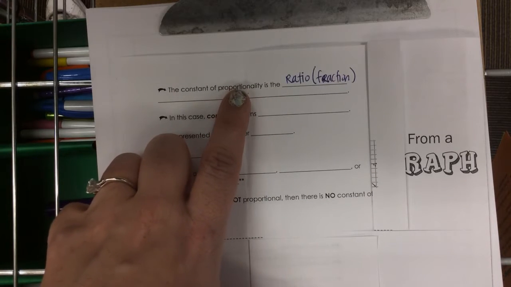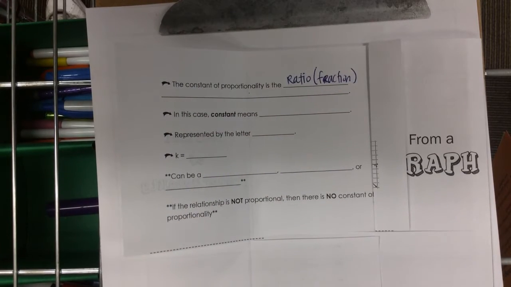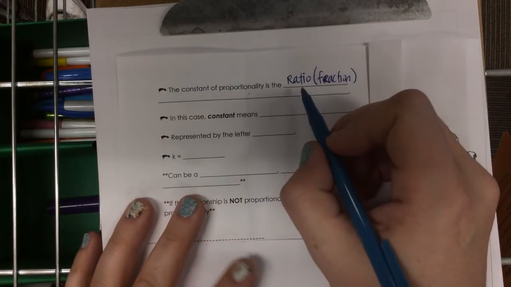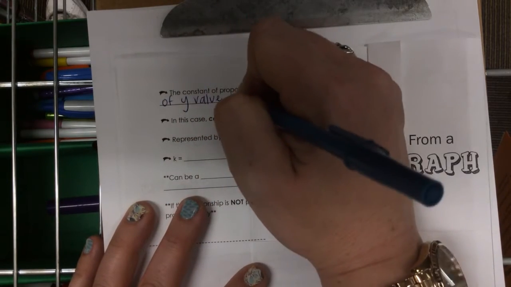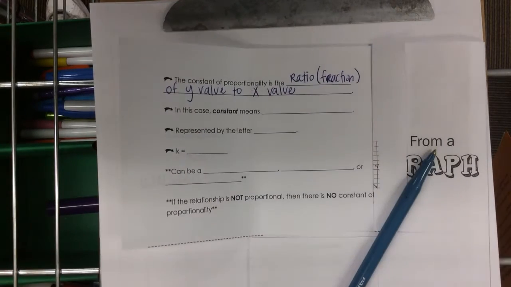Proportions, fractions. But, ladies and gentlemen, we're now talking about graphs. And what are graphs made up of? What makes a graph a graph? Grid lines. Okay, grid lines. A y-axis and an x-axis. So it's a ratio of y value to x value. So we're still going to make fractions. We're still going to take two values and put them in a fraction.